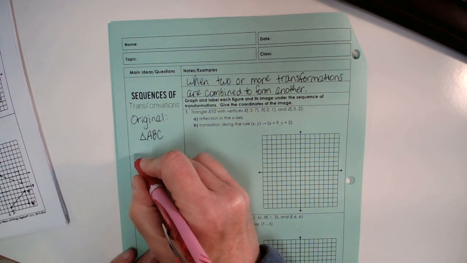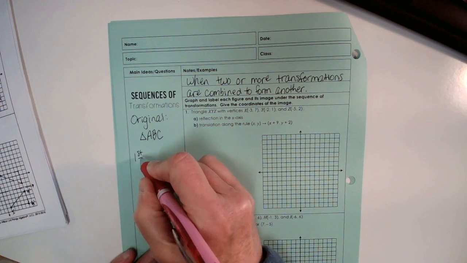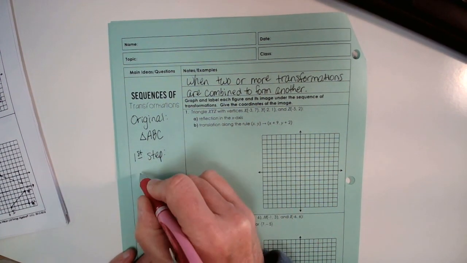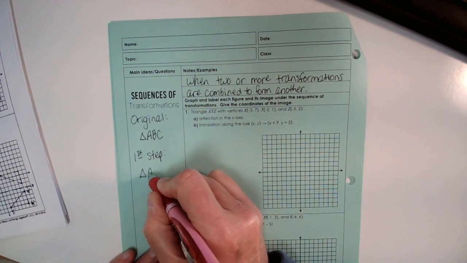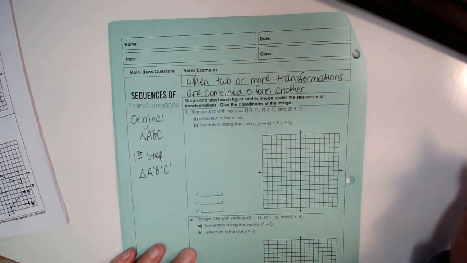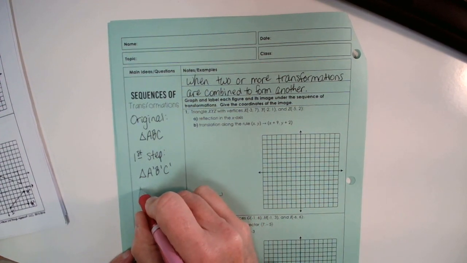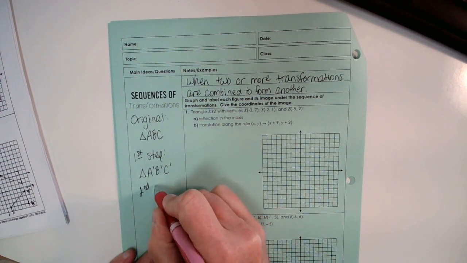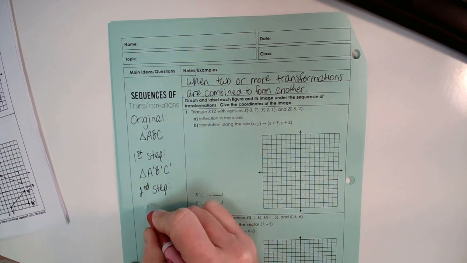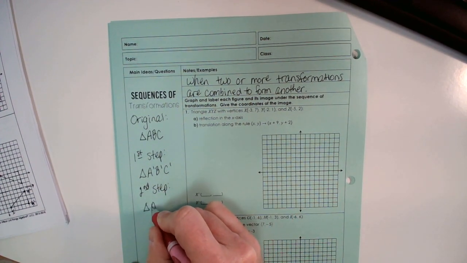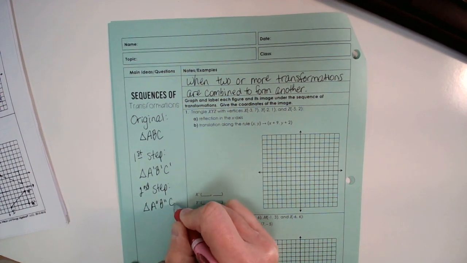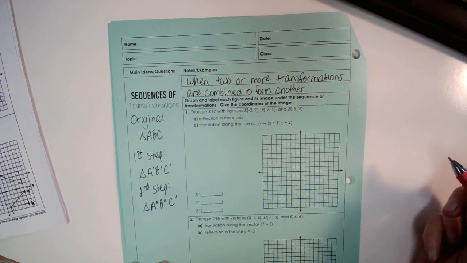After the first step, or the first transformation, it would be called triangle A prime, B prime, C prime. That's not new, we know that. And then after the second step, or the second transformation, it would be called triangle A double prime, B double prime, C double prime.